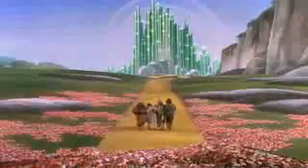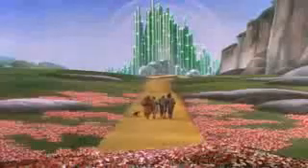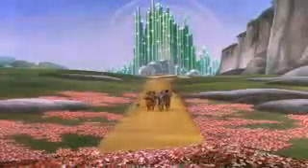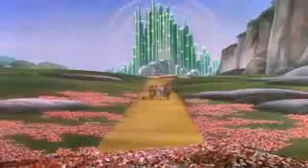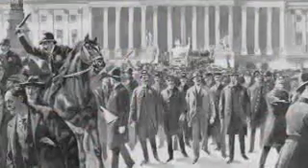So this trek is often seen as inspiration behind Dorothy and her group's trek to the Emerald City to seek redress from the Oz, or the President of the United States. Coxey was hoping to meet with President Cleveland. However, he was arrested for trespassing, jailed, and his movement was dispersed.